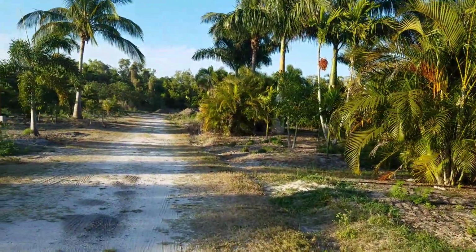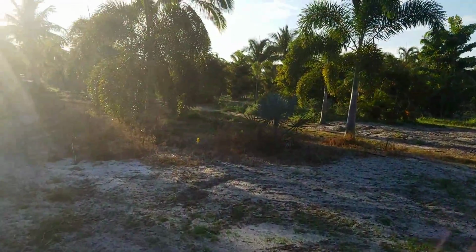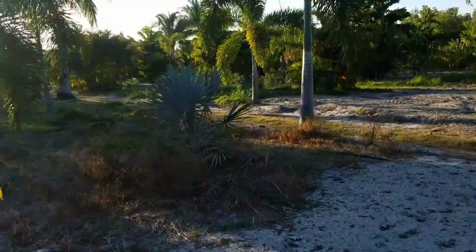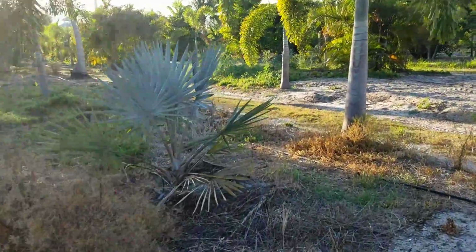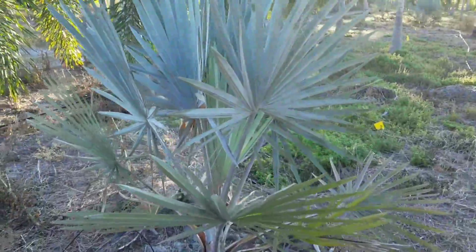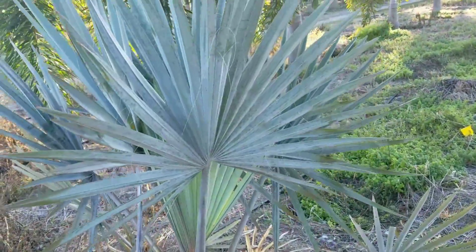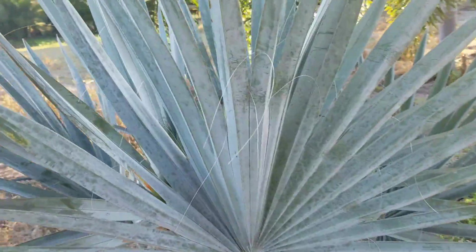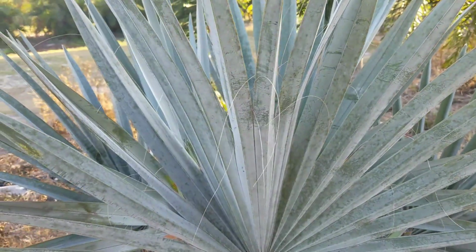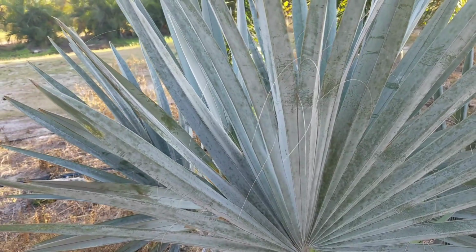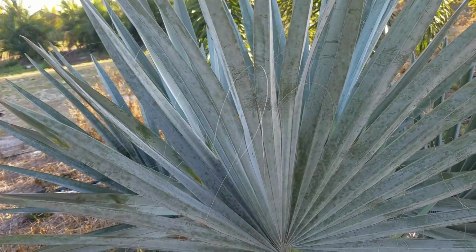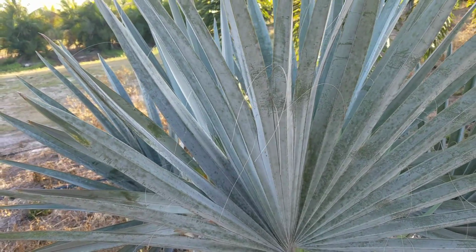So here we go. It's a little Bismarck. Now, Bismarcks in general, when they're younger, are just straight palmate, and they will become more costapalmate. If you can see this little wave in the leaflet, the middle of that leaflet will become more and more accentuated, more deeply dipping down, and that'll become more of a costapalmate leaflet. And a lot of palms do that.